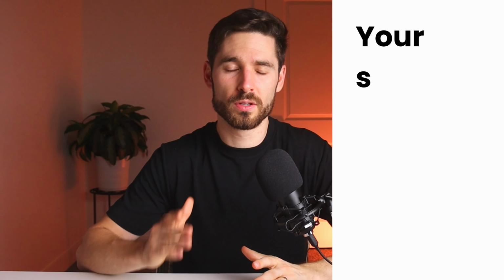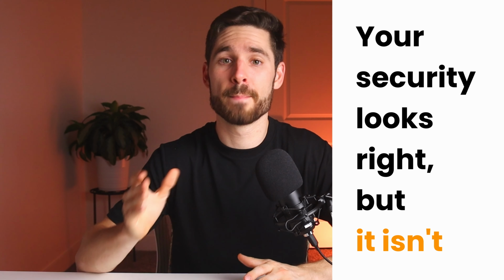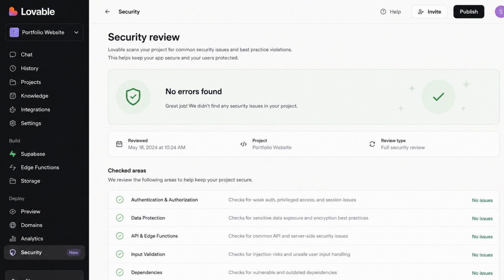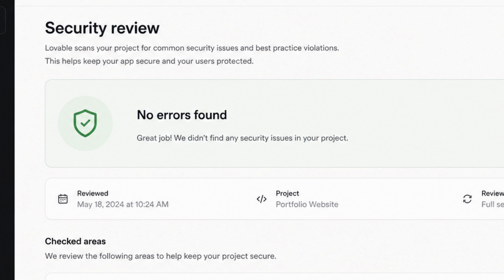Number 4, your security looks right, but it isn't. So this is one of the scariest ones because it feels like you already handled it. Your app has authentication, it has login and sign up, even row level security, right? But the logic underneath might have holes that you wouldn't notice unless you knew exactly what to look for.